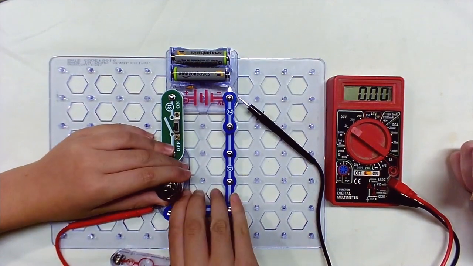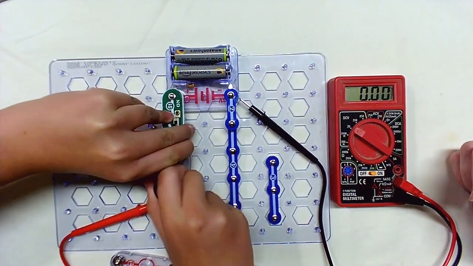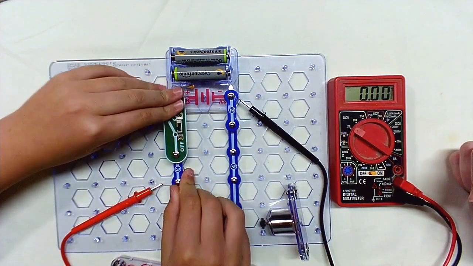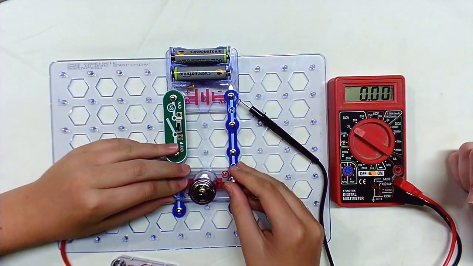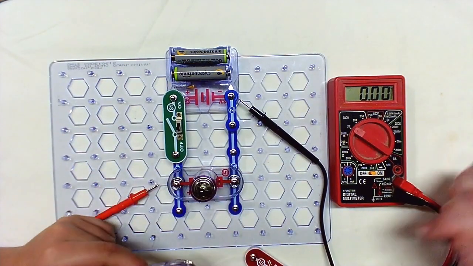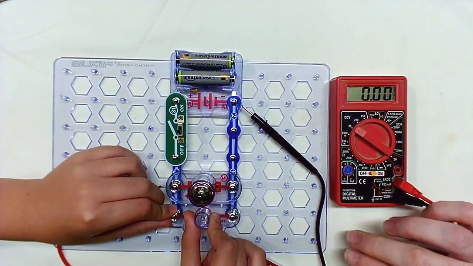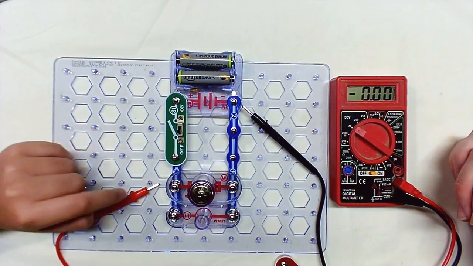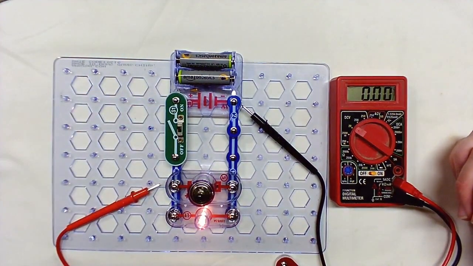We don't want them in series, do we? We want them to be in parallel. Let me make this. We want it to be in parallel. And it just so happens that this motor is not fat enough that it fits in there, doesn't it? Yeah. I think it's meant to be like that. Ready? Whoa! Well, they both run, right?